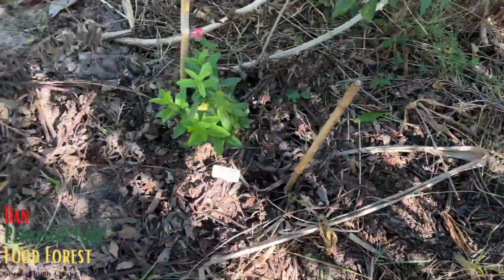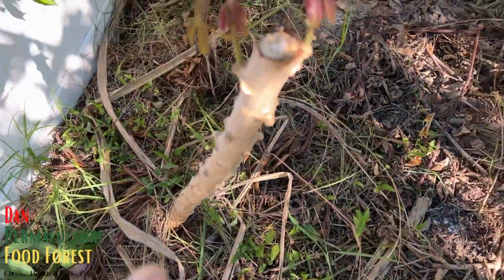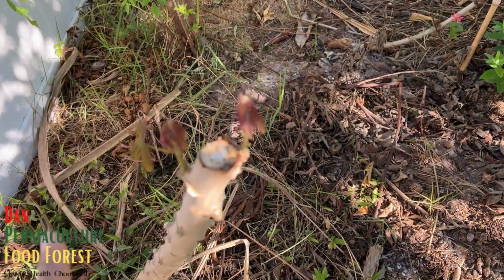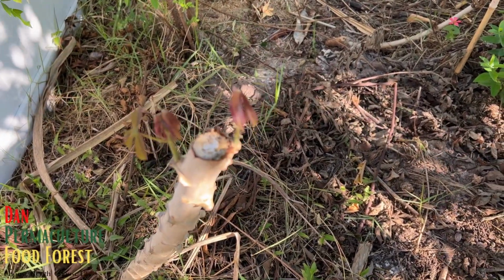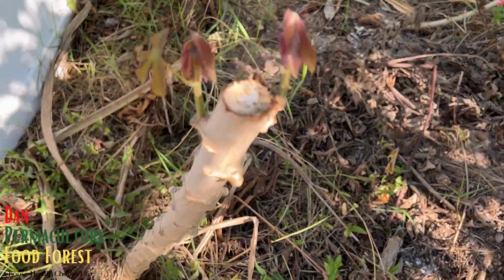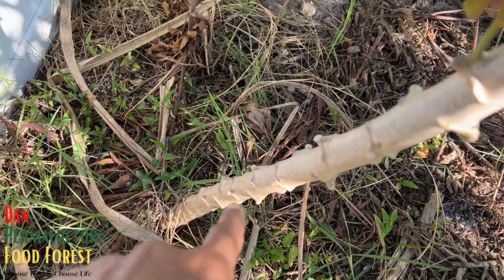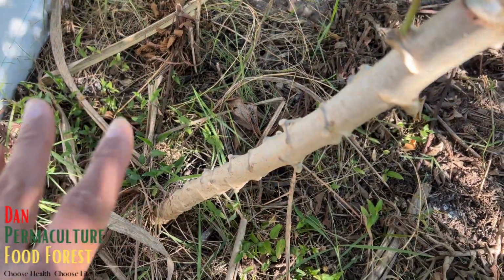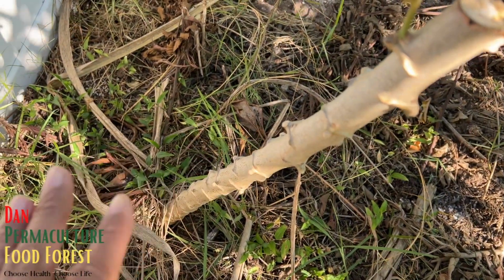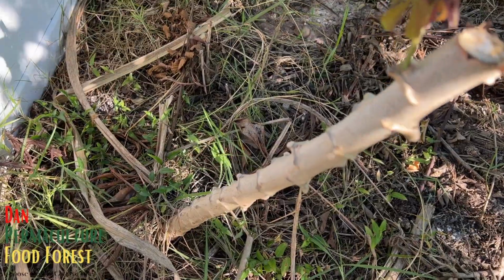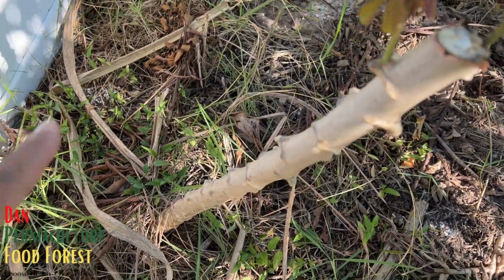You're harvesting this one right here. I actually prune back the top because I use it as chop and drop also. You see, that's another use, chop and drop. So I'm going to be harvesting this one right here. Harvesting tubers can be a little bit tricky. Sometimes it's good, sometimes it's not what you expected. But let's see what we got here.